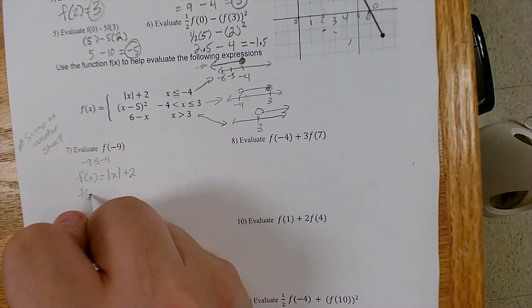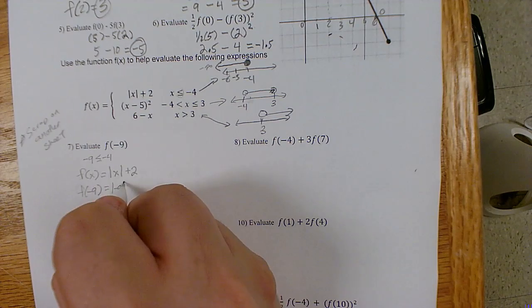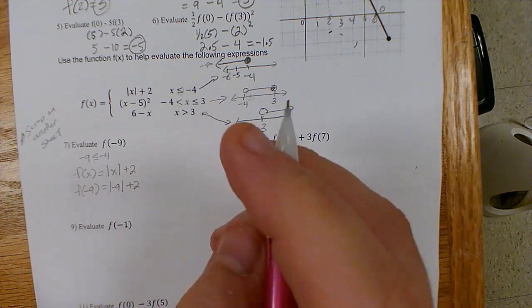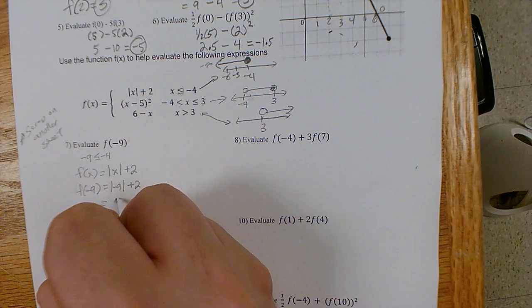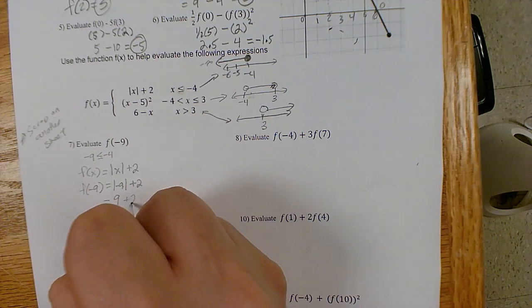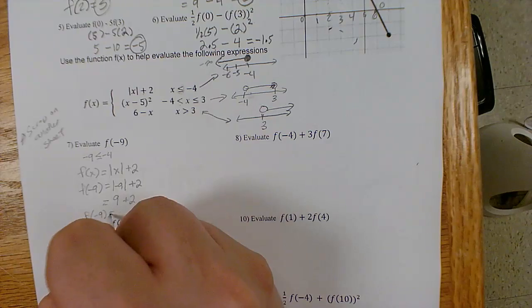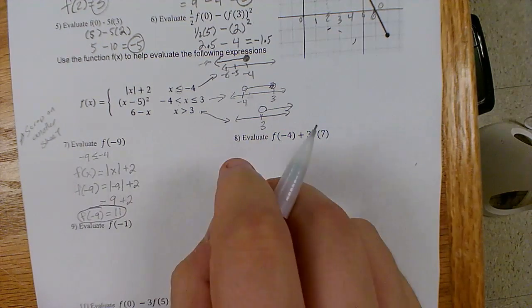So we're going to find the function at -9, and we'll find the absolute value of -9 plus 2. And here, the absolute value of -9, remember anything absolute value turns positive, so 9 plus 2. So the function at -9 would be at 11, and that is our final answer for that piece.